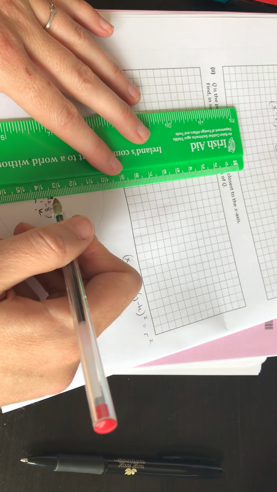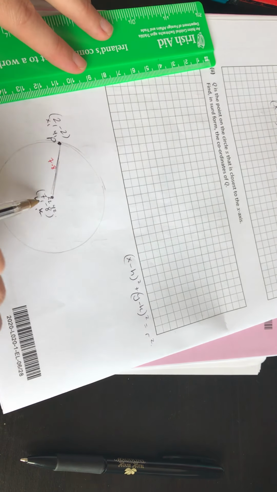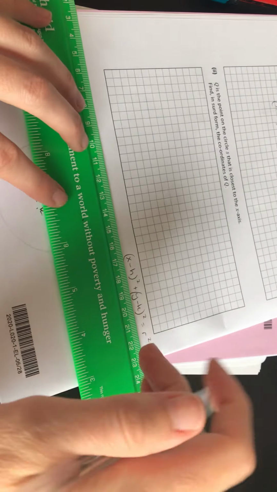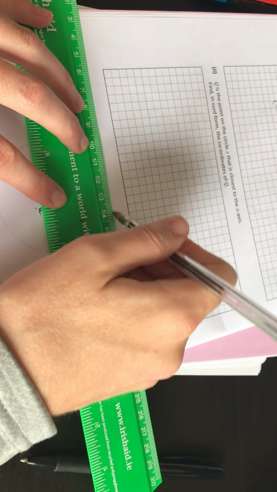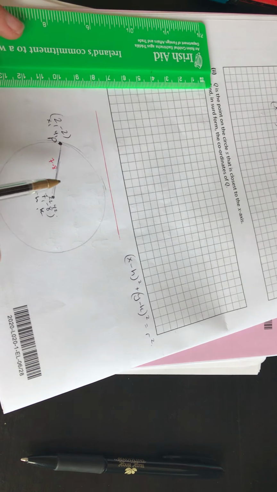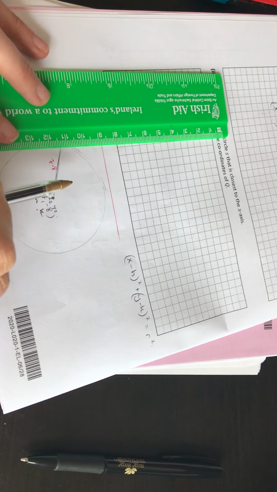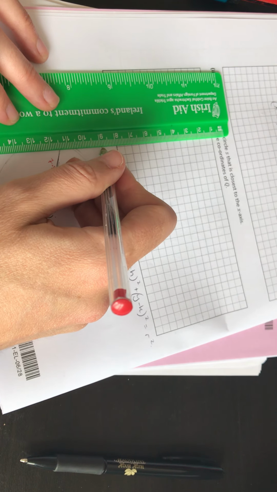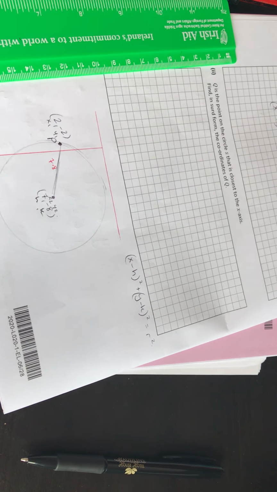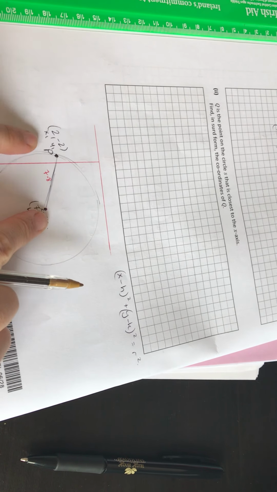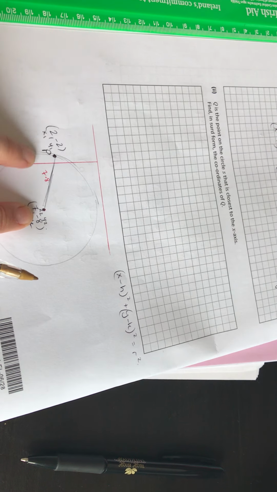So it's not 8 units long, so it's not touching the x-axis, but it's not that far away either. And it is going through the y-axis, just about. Now I'm getting all that information from looking at where this point is and the length of my radius.